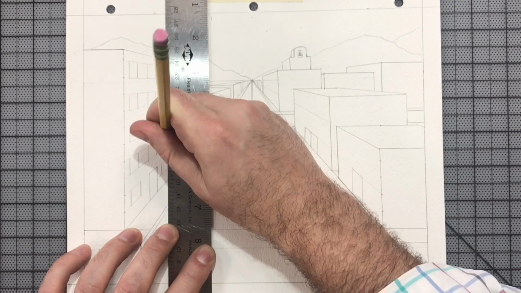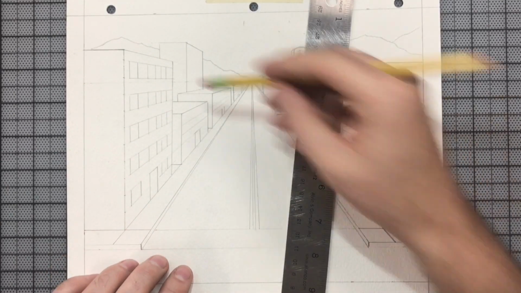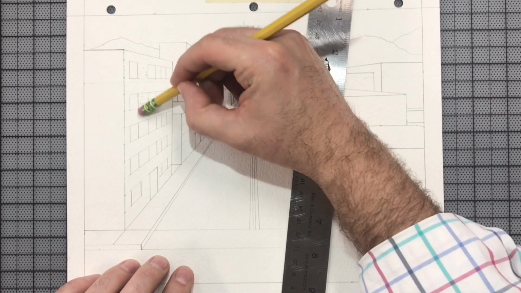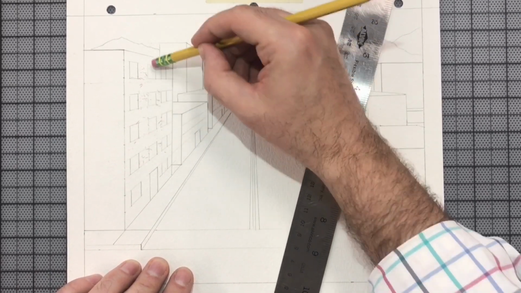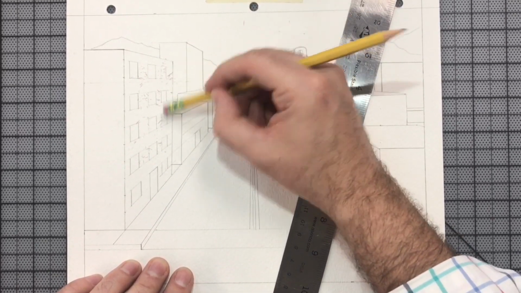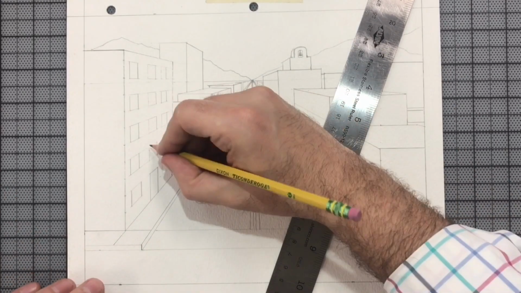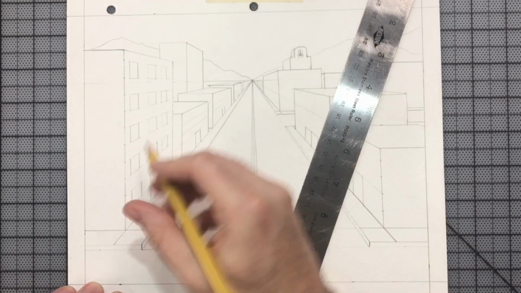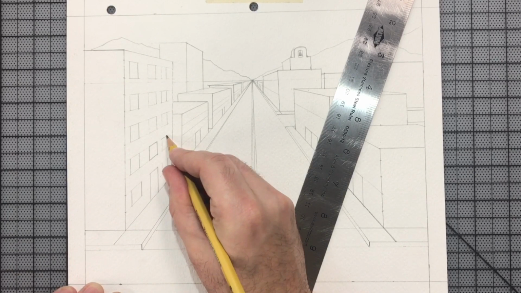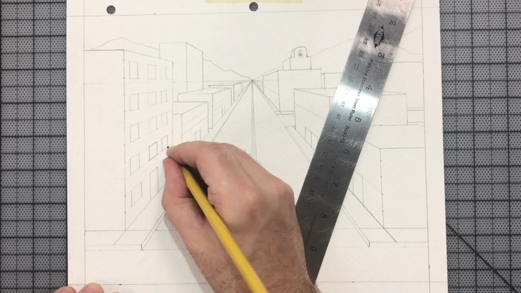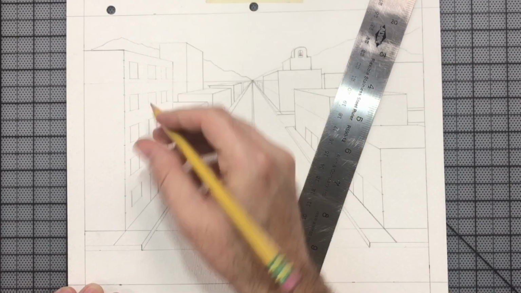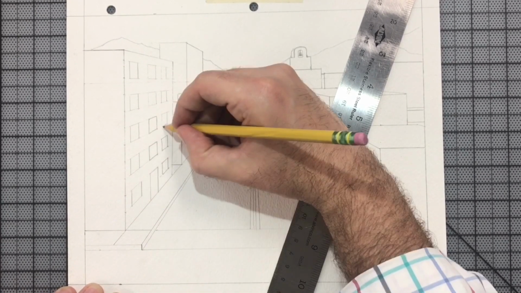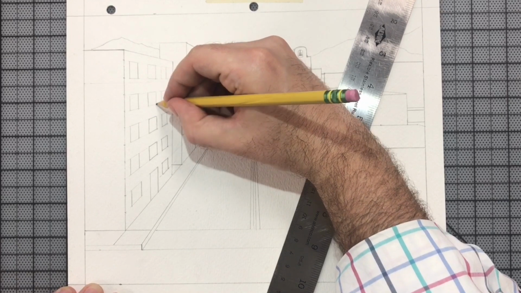Now as we finish up this section, we can leave all of these windows just the way they are, or we can begin to erase in between each window to create individually spaced windows. Now as I retrace some of the windows to darken them up a bit, you should be able to see each individual window. It's important that the vertical lines stay vertical and that all the lines that move away into space converge on that vanishing point.